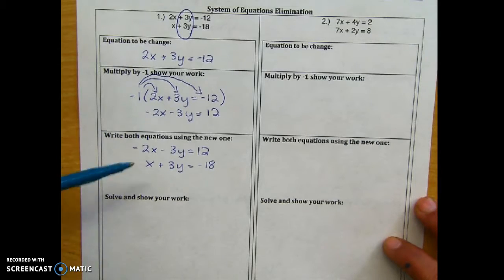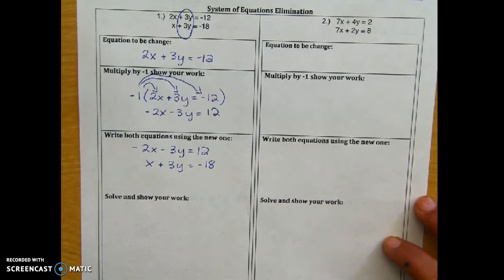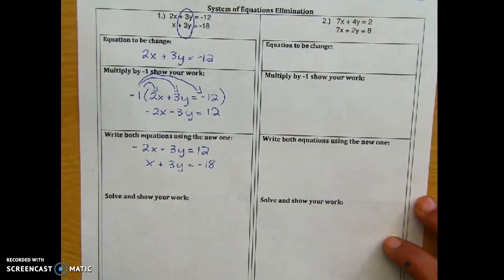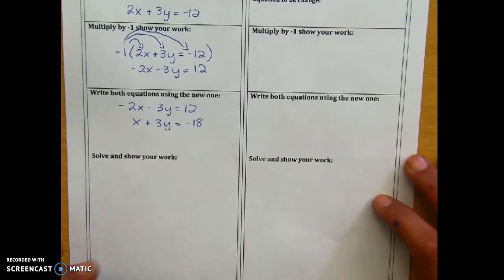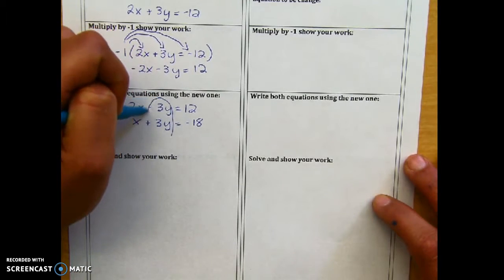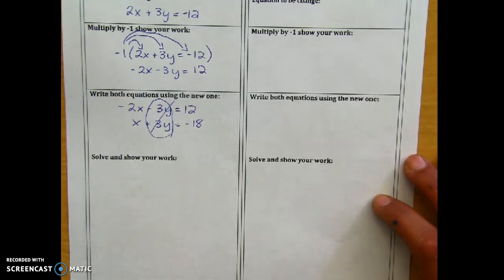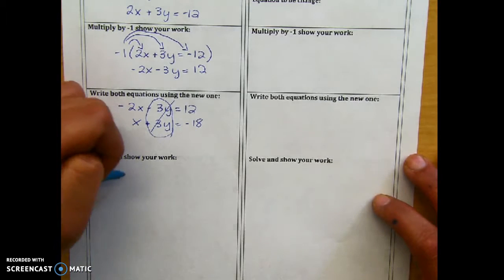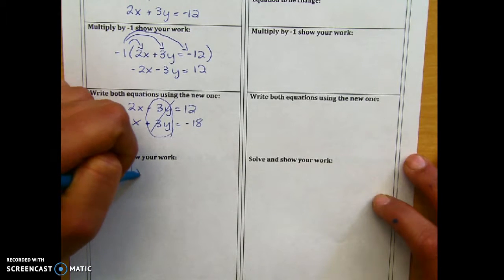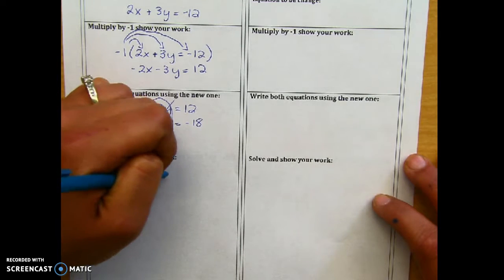Now I'm going to do exactly what I did for the quiz. What you guys did last week is just solve. Okay? I'm going to begin solving within this box because it's less to write. Cross that out and add straight down. Negative and a positive is going to give me a -1x equals -6.